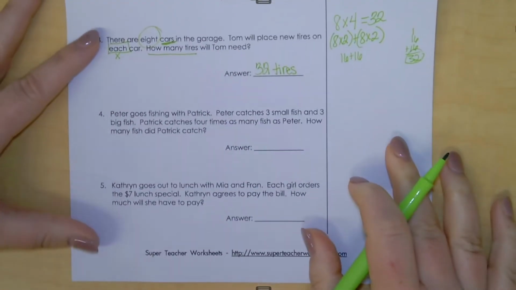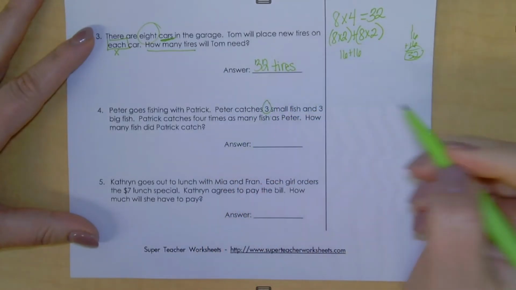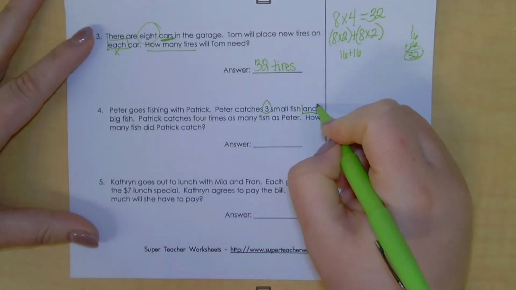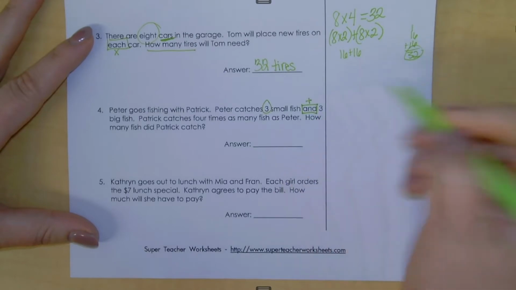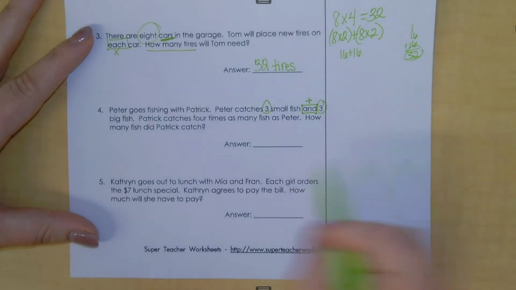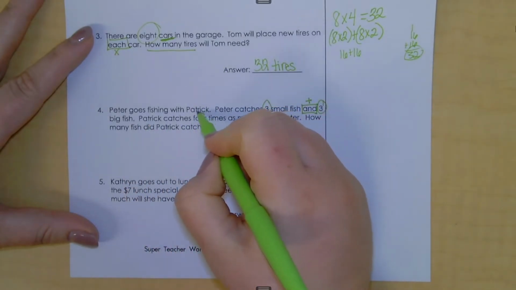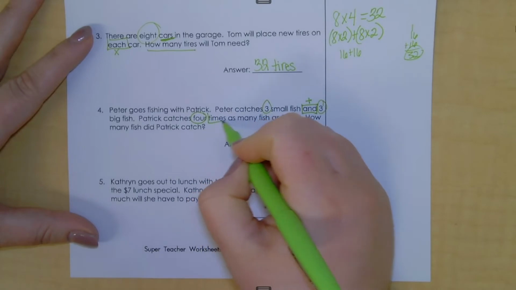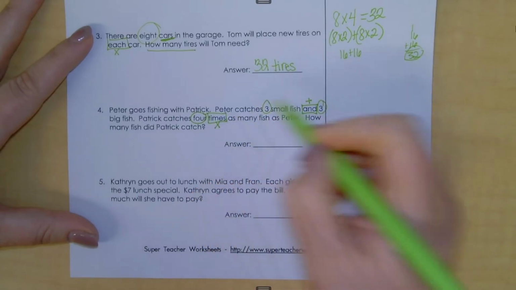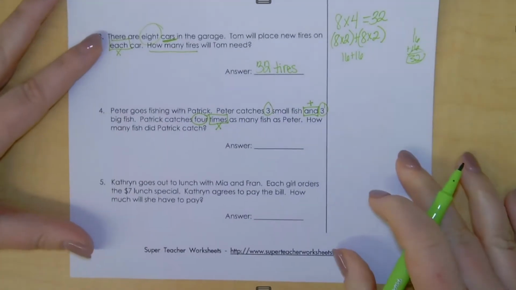Peter goes fishing with Patrick. Peter catches 3 small fish, and that's a plus word, 3 big fish. Patrick catches 4 times, there's a clue word for multiplication, 4 times as many fish as Peter. How many fish did Patrick catch?